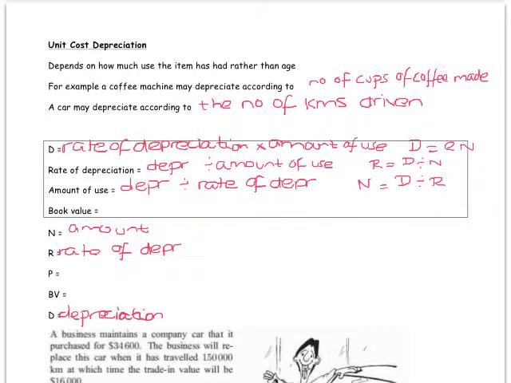You could always think of that as a little triangle, like your speed, distance, time. Depreciation is rate times the amount of use. Rate is depreciation divided by amount of use, and amount of use is depreciation divided by the rate, if that helps you.